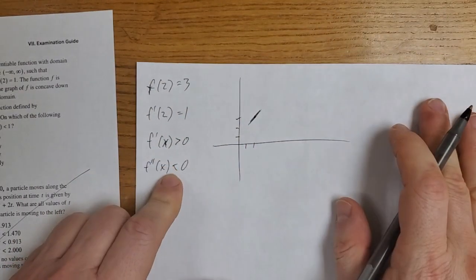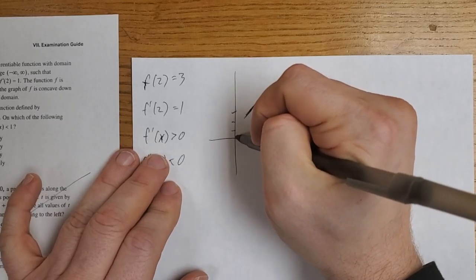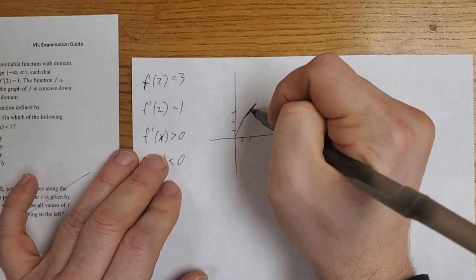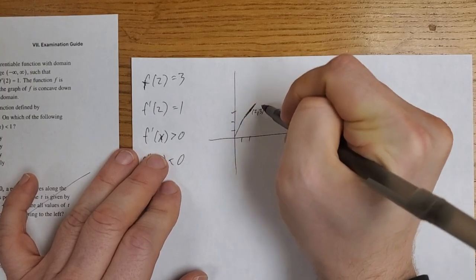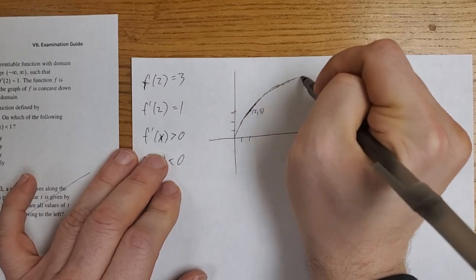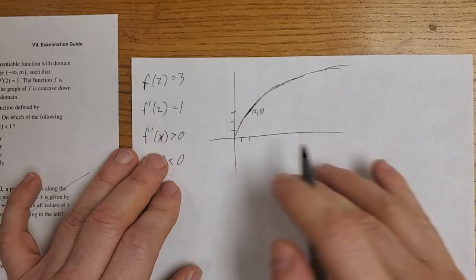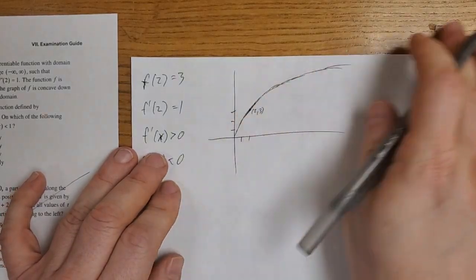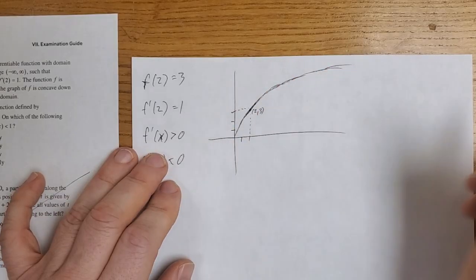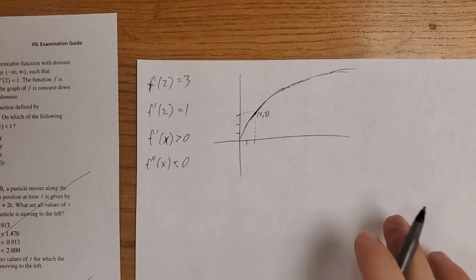It's always a positive slope, but it's concave down, so it's getting smaller as it goes. So it starts higher than 1 and then crosses 1 at that point 2, 3. And then as it keeps going, it's still positive, but getting smaller as it goes, somewhere up there. Drawing not necessarily to scale, but that gives you some idea of what we're looking at there. So that's the picture that it's giving us.